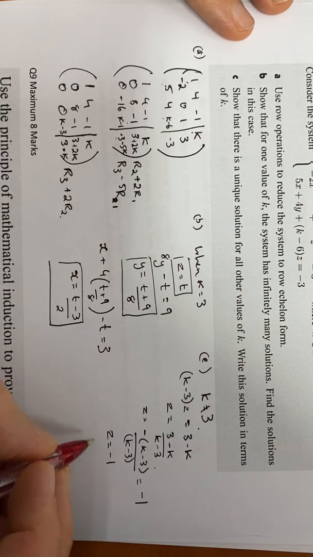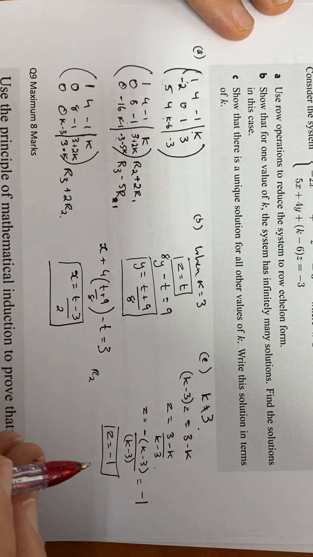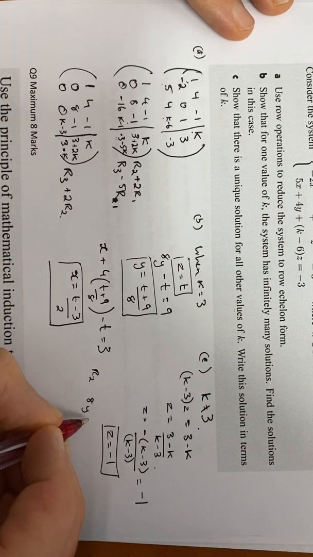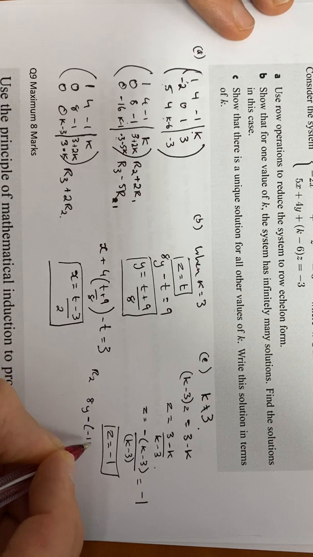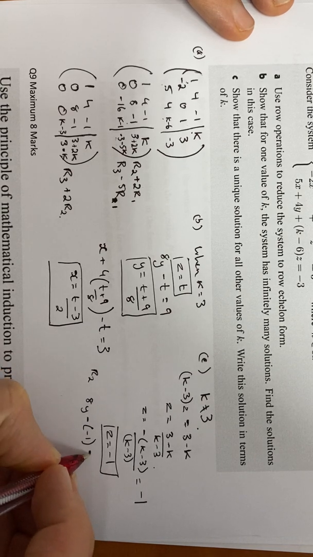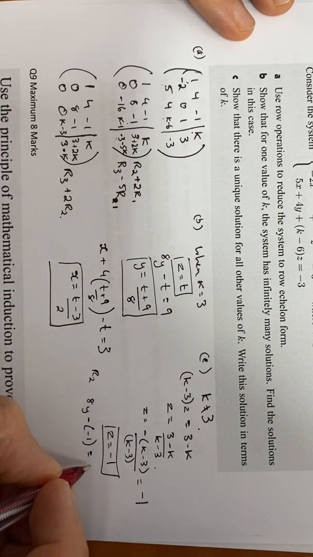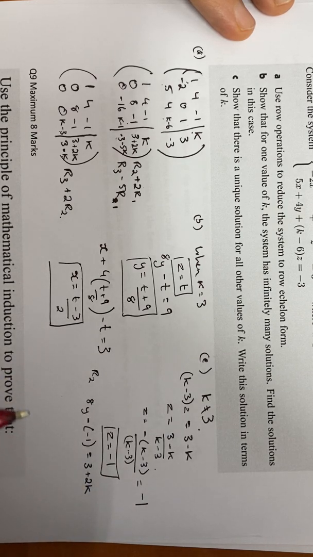Let's look at just row 2, and then I'll leave you to do row 3 on your own. From row 2, 8y minus z. At the moment it's minus z, so z is minus 1, so it's minus minus 1, and that's going to equal 3 plus 2k. Now, we still don't know what k is, so we have to leave k as it is.